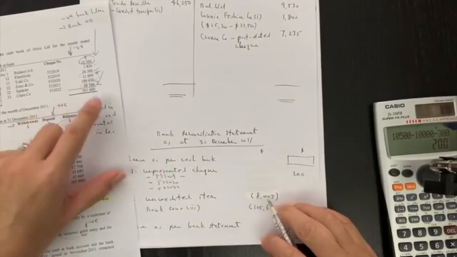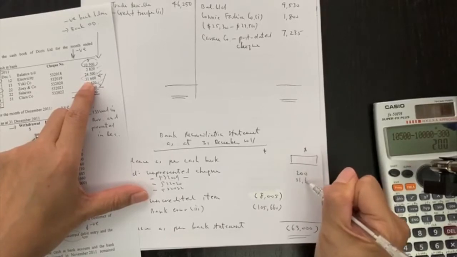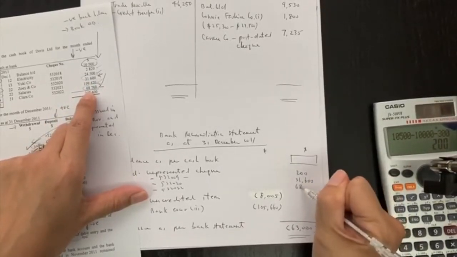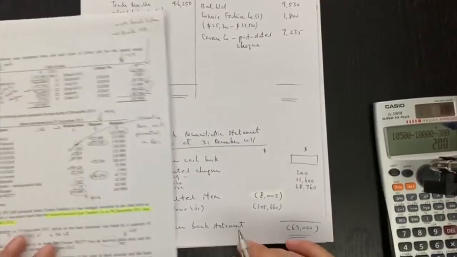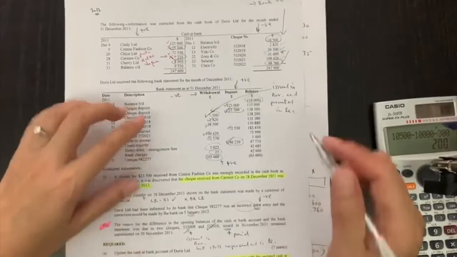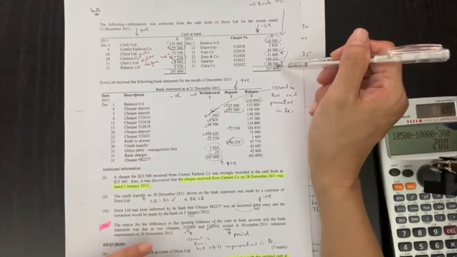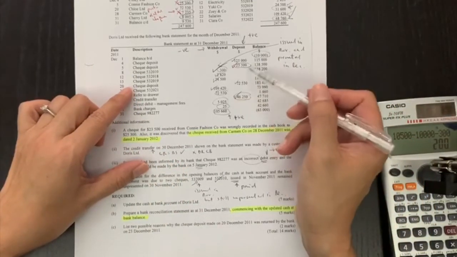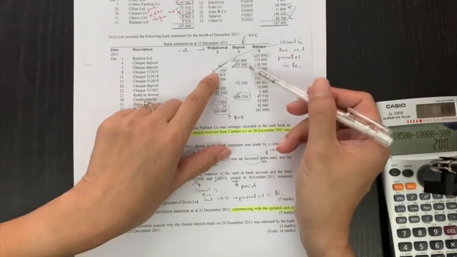Okay, let me match the place. So 31,600 and 68,760. Okay, so I have finished all the circles here and explained all the reasons. Okay, next let's check what circles are left. Okay, so we have explained this, we have explained this.